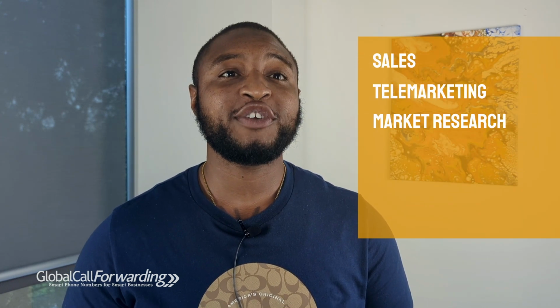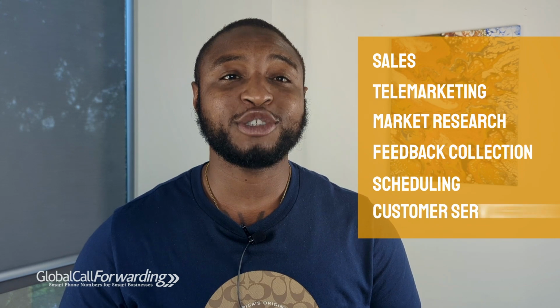Businesses and call centers typically use these web dialers for outreach purposes, such as sales, telemarketing, market research, feedback collection, scheduling, customer service tasks, and much more. This is a preferred tool because it increases the efficiency of your outbound efforts by helping reps make more calls in less time.